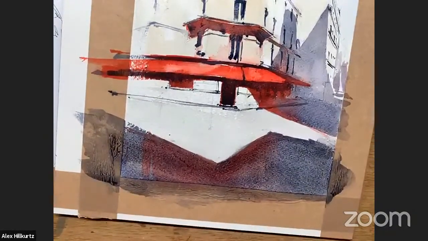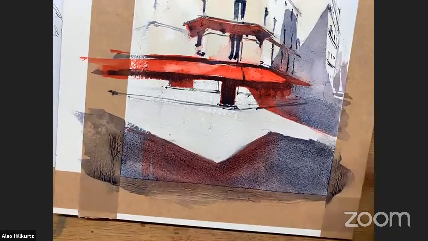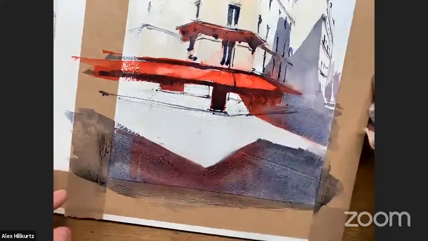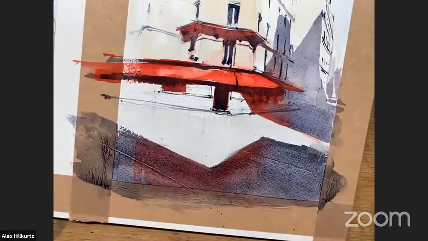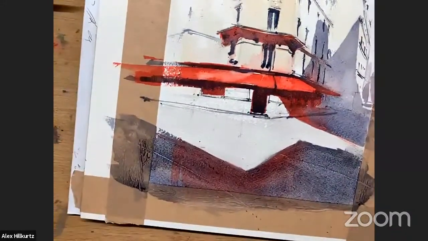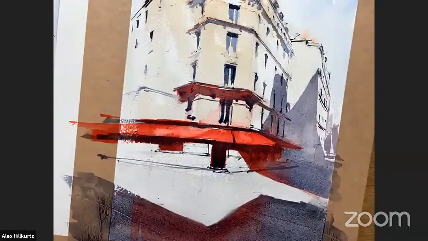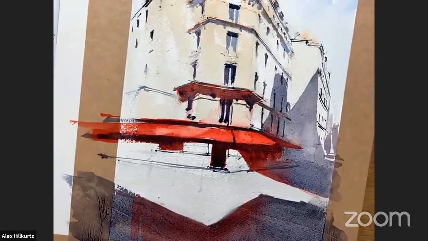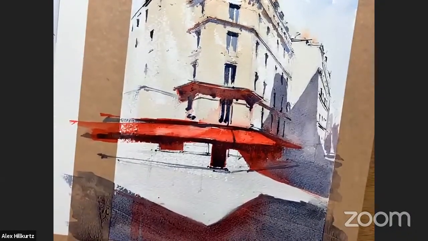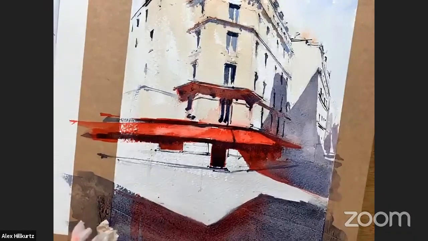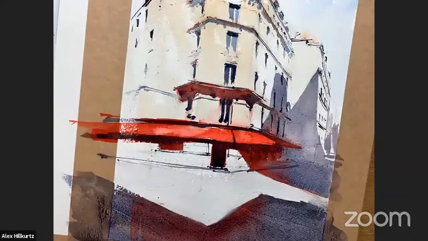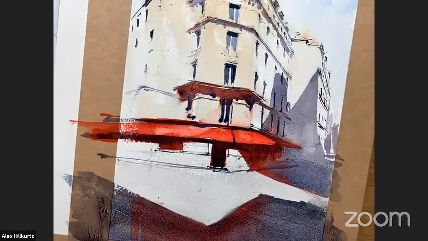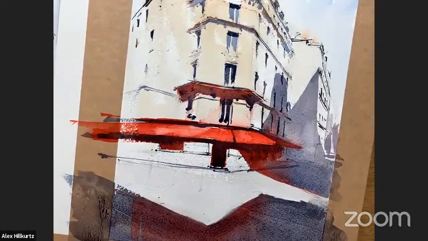I can maybe scrape into this a little bit. It's a little wet still. All right, we'll keep going. This is masking tape. It's not glue tape. So I'll just peel it off when I'm done.